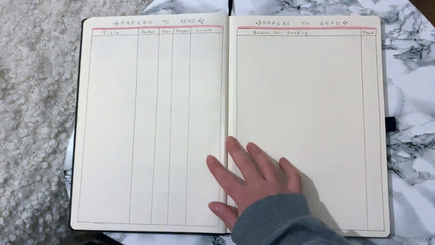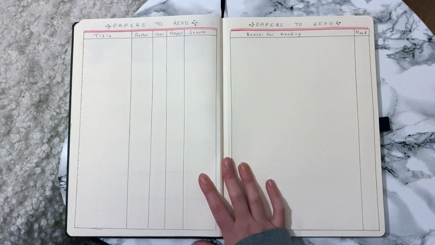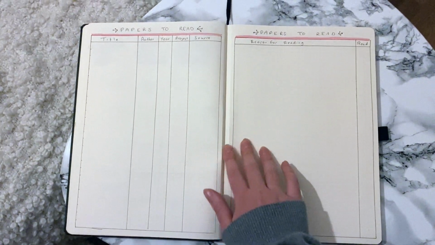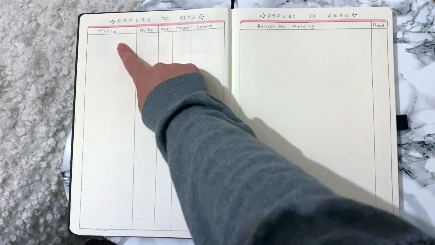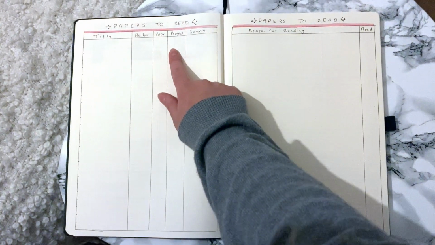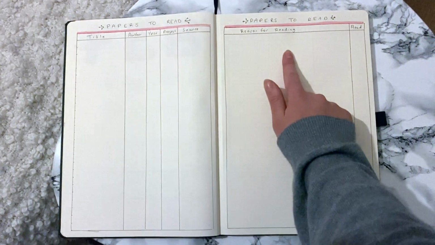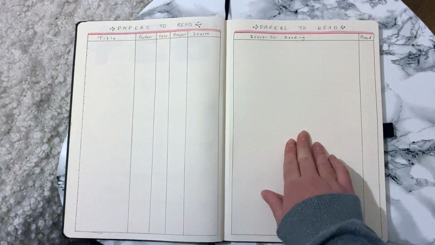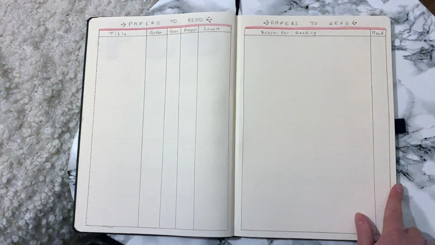So here is my papers to read. Last month I did papers I've read and papers to read, but I didn't really fill out both of those spreads, so I just decided to put it all together. So I have the title of the paper, the author, year, which project it relates to, where I found it, and the reason for reading it, or what is interesting or novel about what's done in the paper, and then a little section here to mark whether I've read it or not.